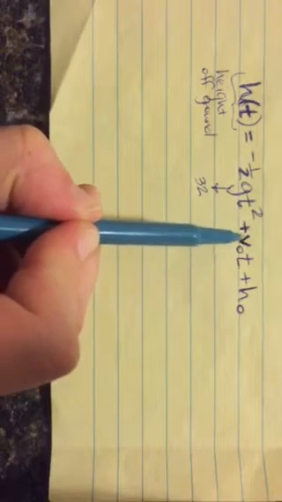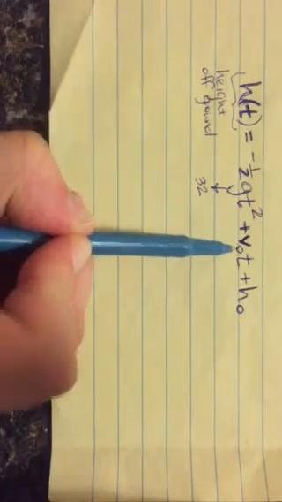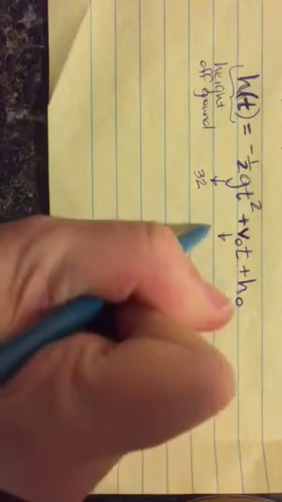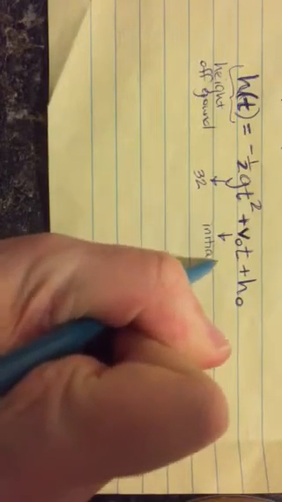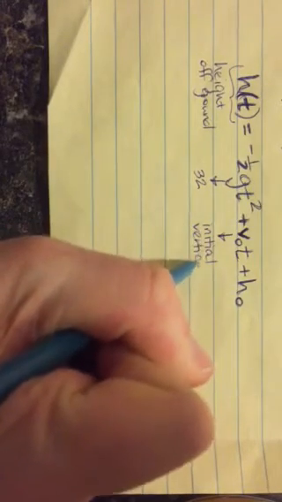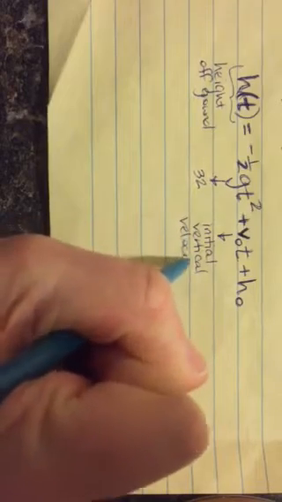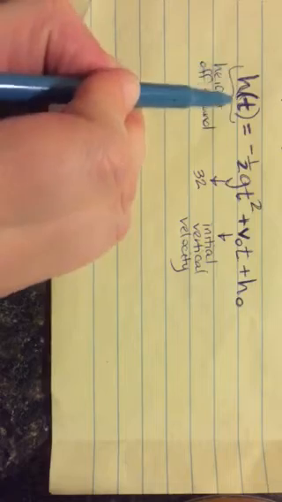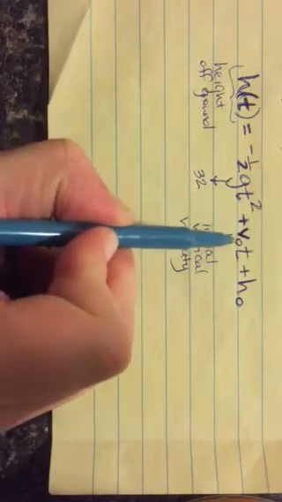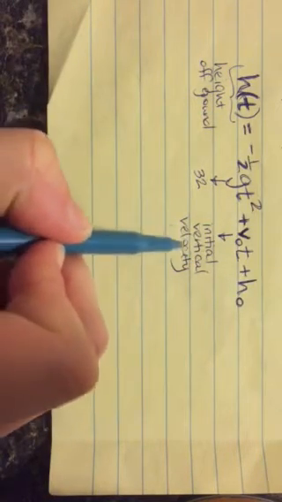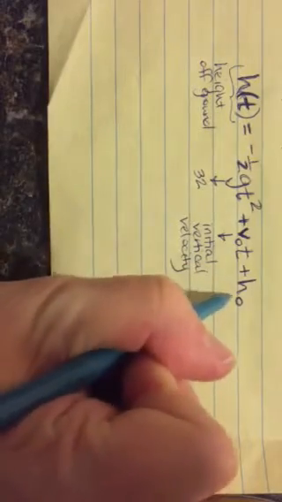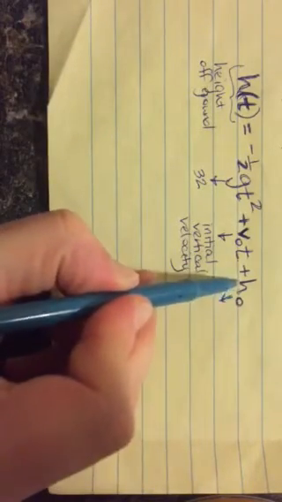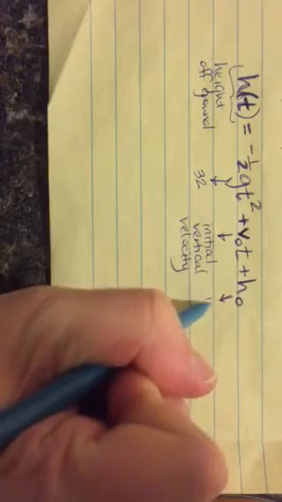V naught here, this is the velocity at time 0, so it's the initial vertical velocity. It's really important to realize that since this is a height rule, since we're talking about a vertical motion, this has to be a vertical velocity. Okay, be careful about that part. And this is the initial height. This is h naught, the height at time 0.